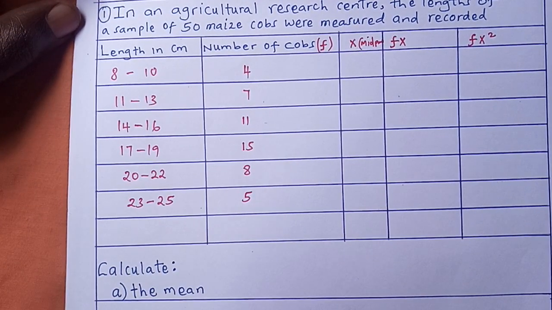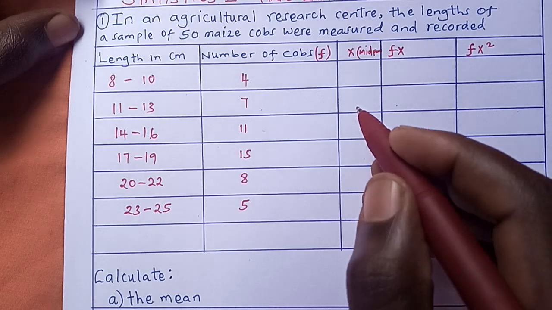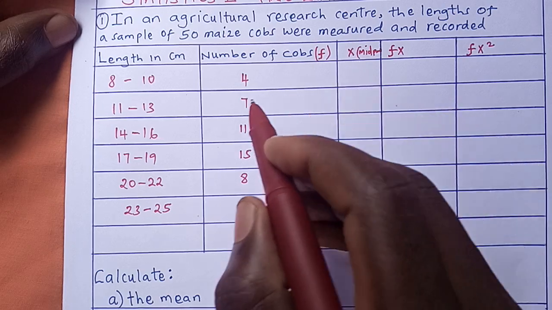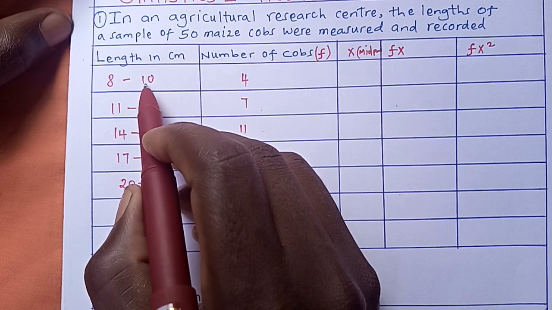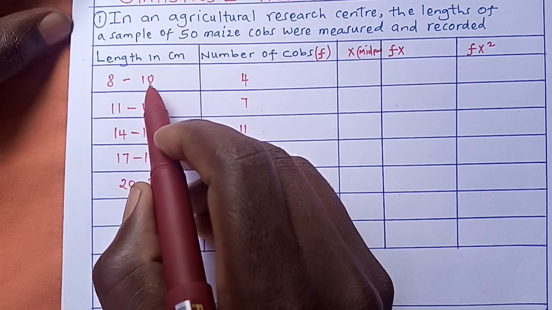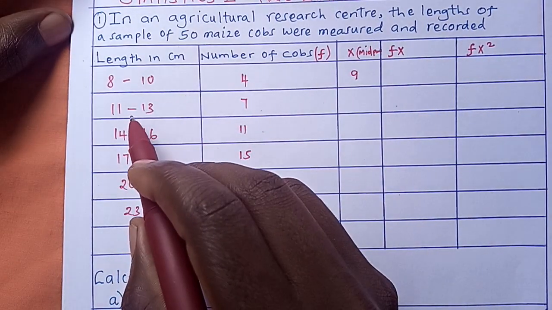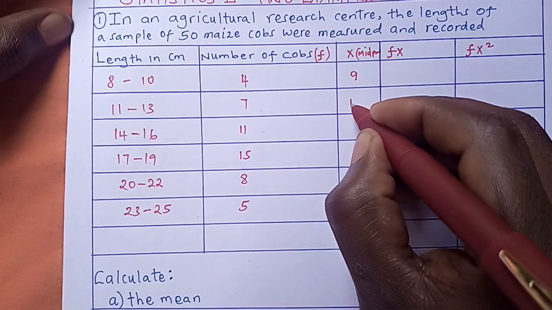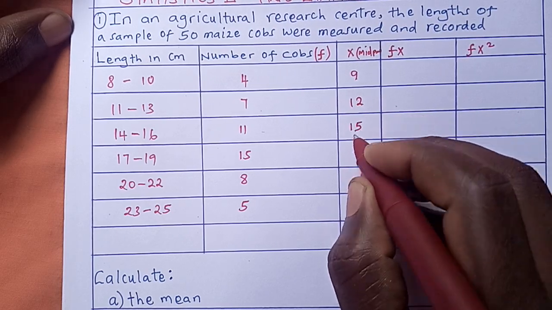Now let us fill in the table, and it is very easy to fill the table. How can one get this x? For you to get x, you simply take 8 plus 10, then you divide the result by 2. 8 plus 10 is 18. When you divide that by 2, it will give you 9. And then you take 11 plus 13, it will give you 24. You divide by 2, you get 12. You do the same. 14 plus 16 gives you 30. You divide by 2, 15.